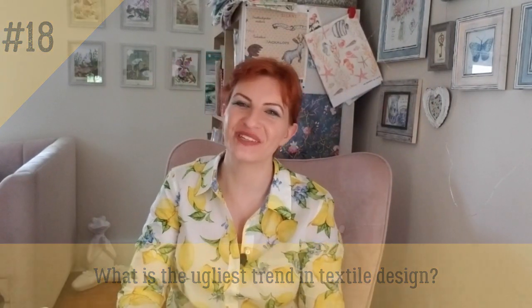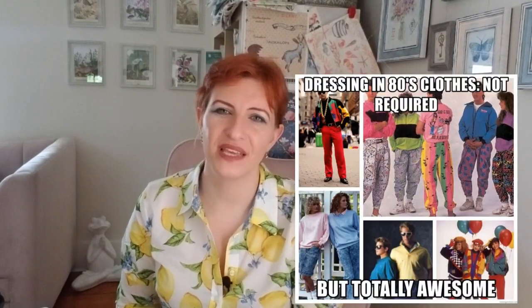What is the ugliest trend in textile design? I think it's so personal, so subjective. I personally don't like this Y2K revival style. To me it's so weird. I remember year 2000 very well. I was 16 years old. It's strange to me that people find it attractive. It was very tacky. But remember how people used to say the 80s were really ugly and terrible. Now the 80s are classic and cool. So yeah, it's not my favorite.